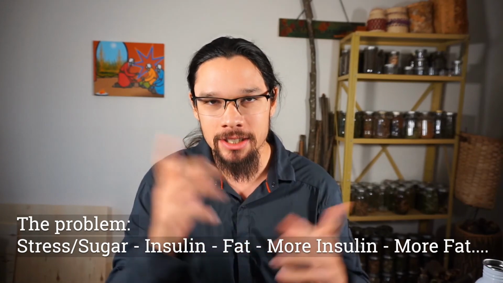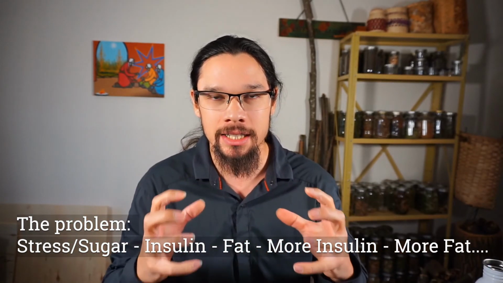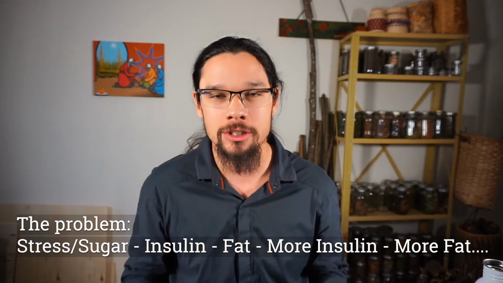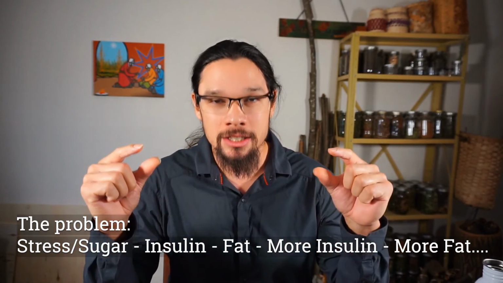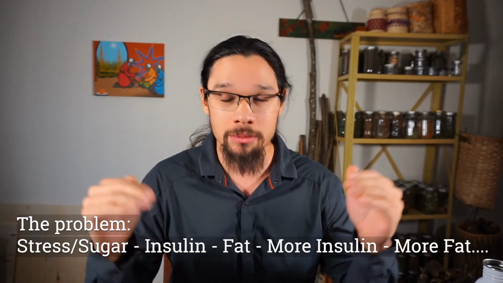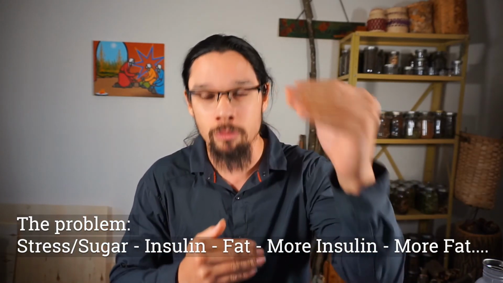So insulin equals fat, and fat is a recognized endocrine organ. It controls all of the hormones in your body. It has an effect on everything. One of the things that fat does is it makes insulin really weak. When insulin is weak, your blood sugars stay high, so your body needs to make more insulin.